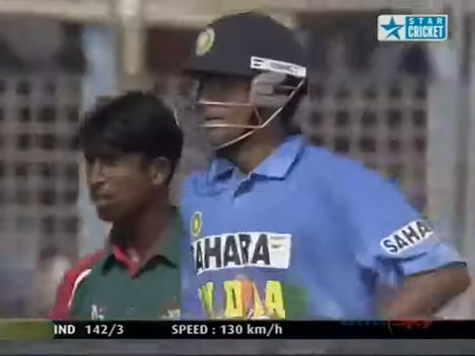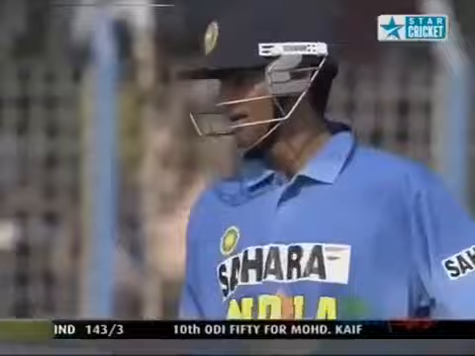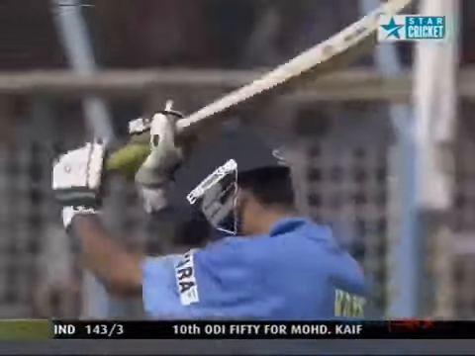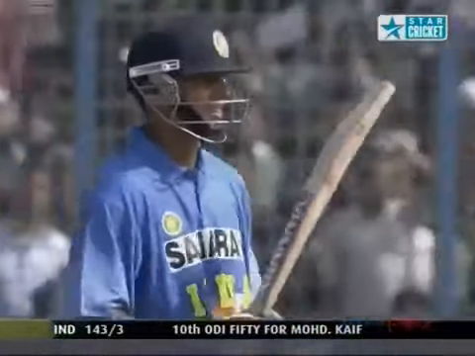So with that single, Kaif goes on to 50, completes his half century. That's the 10th for him. It's 143 for 3.